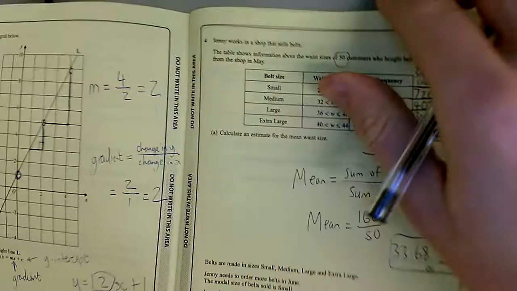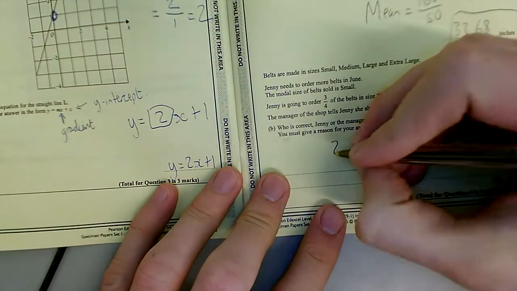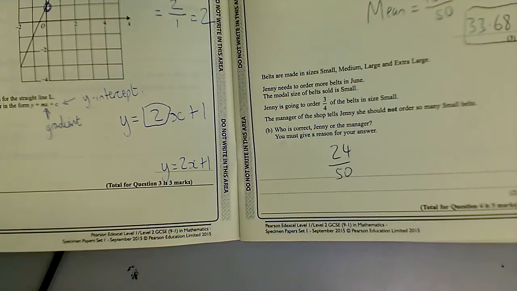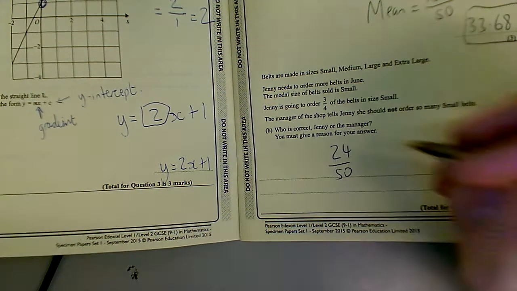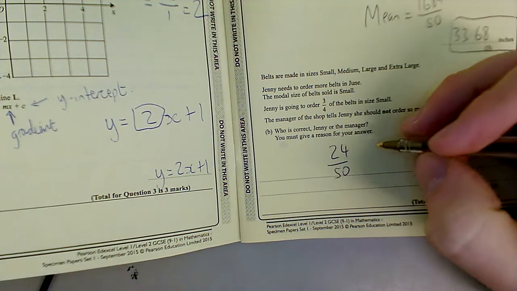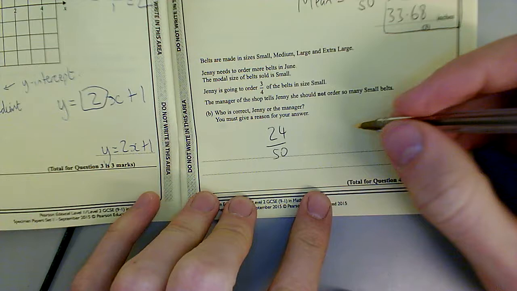Well, if we look at it, out of 50 customers before, 24 of them had a small belt size. So 24 out of 50. If Jenny wants to order 3/4, we just need to show that this is smaller than 3/4. Now, you can do this in a few different ways.